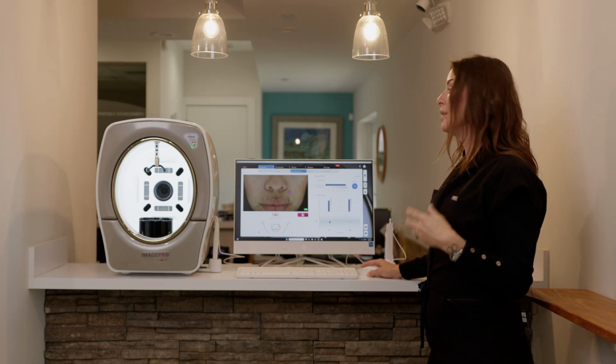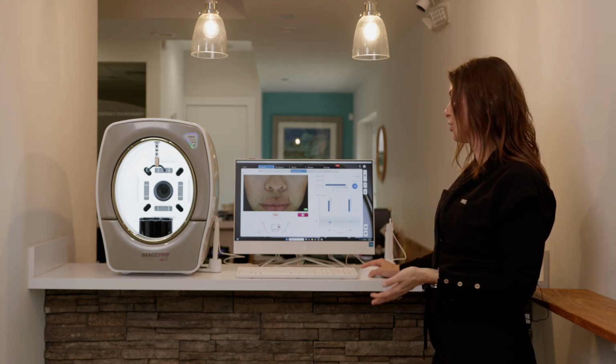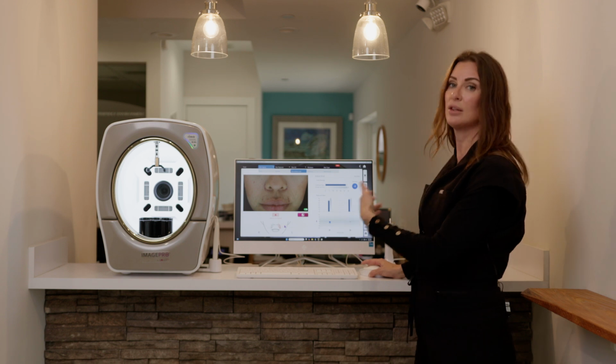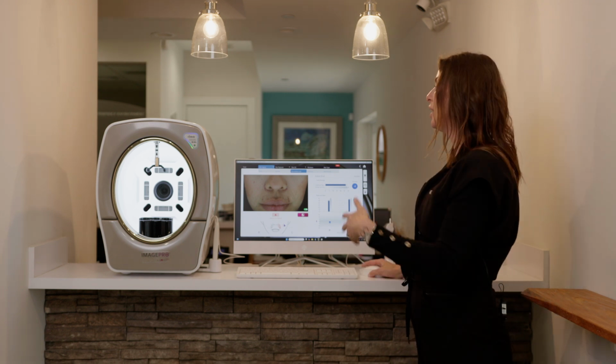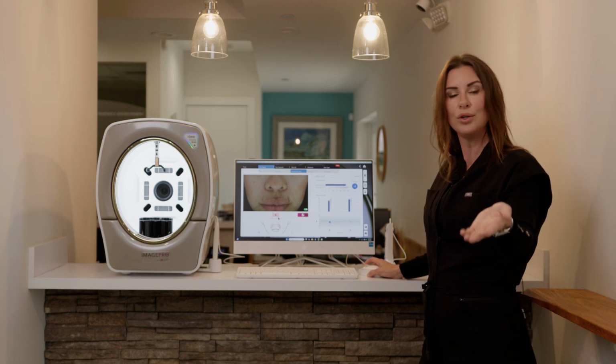cheek filler, sometimes even in the marionettes and the nasolabial folds. And so this is your opportunity, even down here where it does stress that the left side's a little worse off than the right side. A lot of times patients come in and they say, you know, I only need 1 syringe of filler. Well, how do you know what you need?